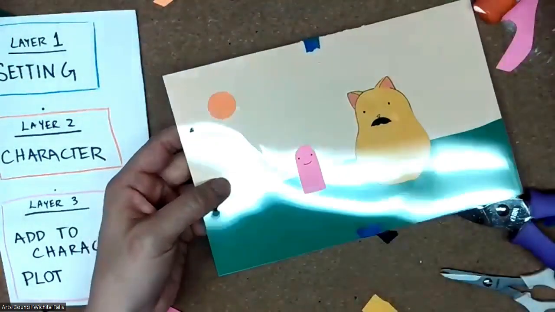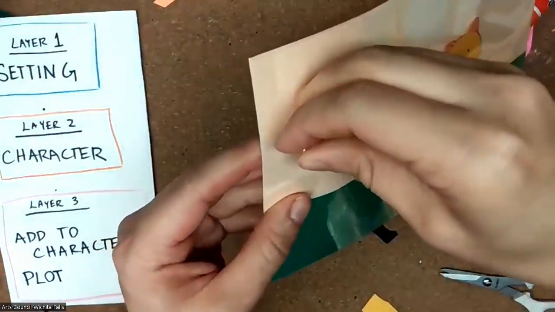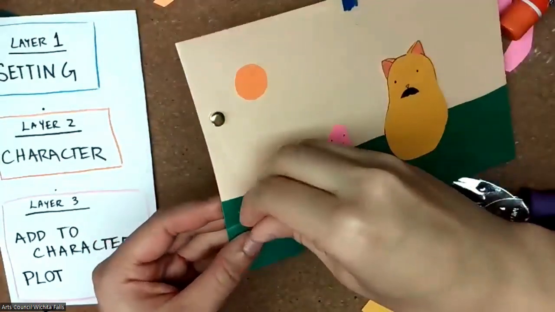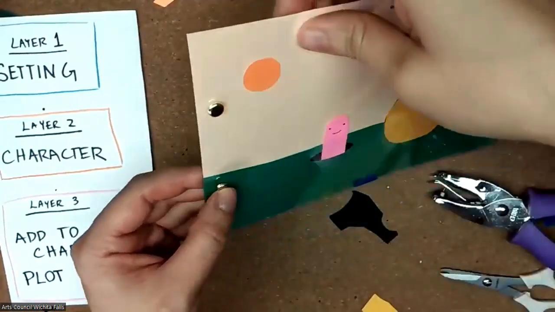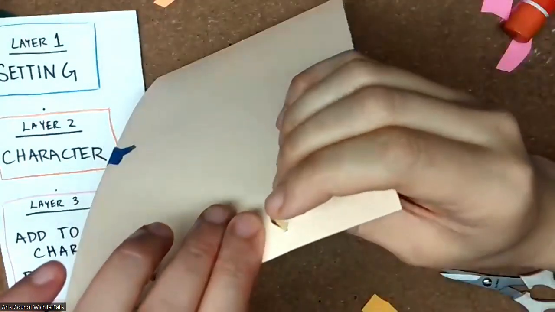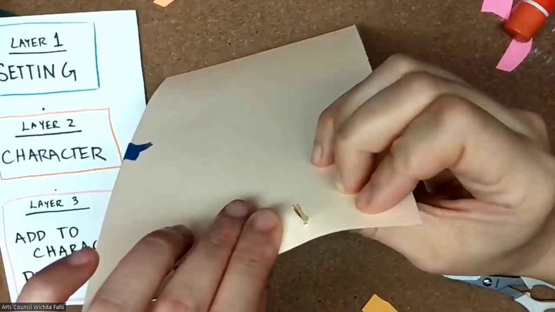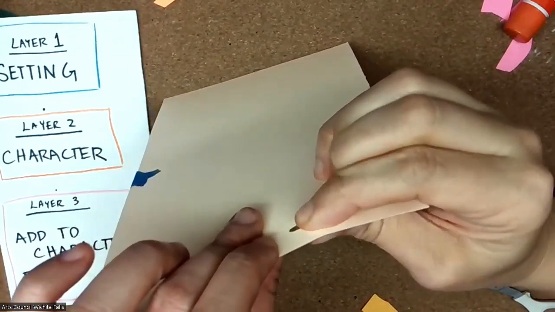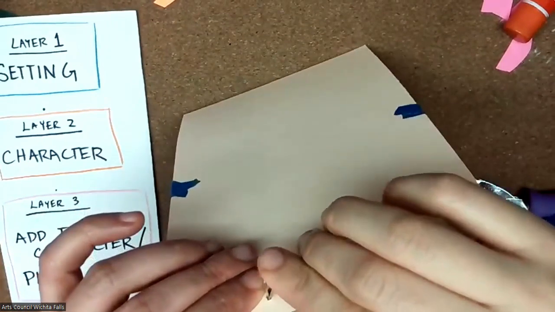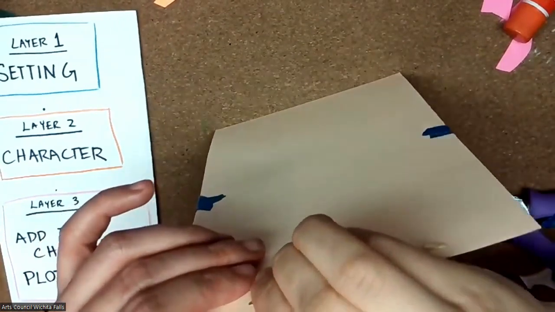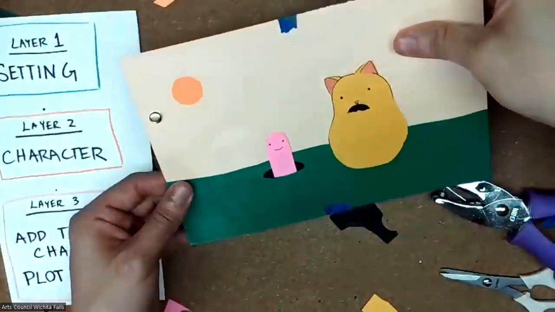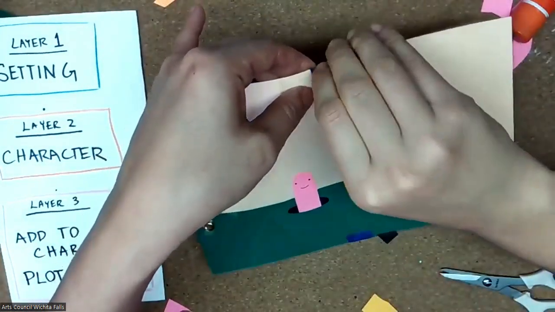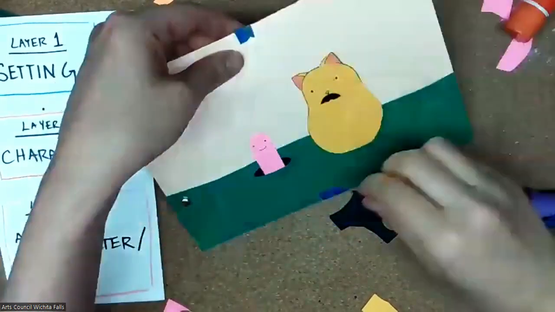I'm going to get my 2 brads and place them through both of the holes. And then open up the little tabs on the back, securing all of my papers together. Okay, and at this point, I can take off my tape pretty carefully so I don't rip the paper.